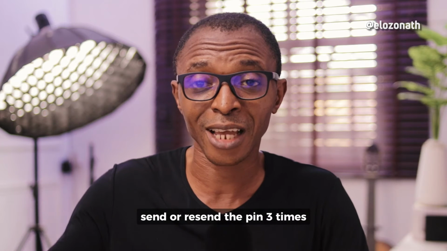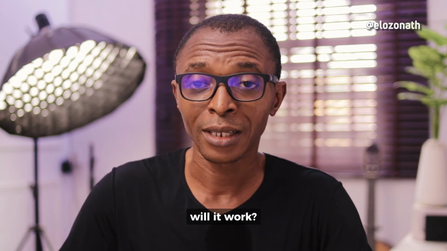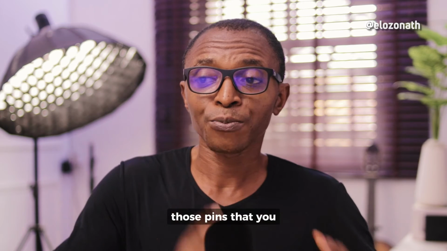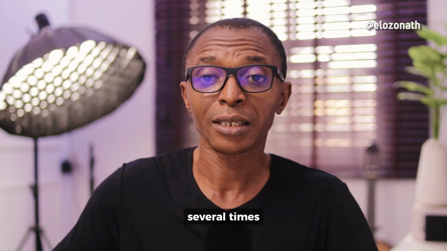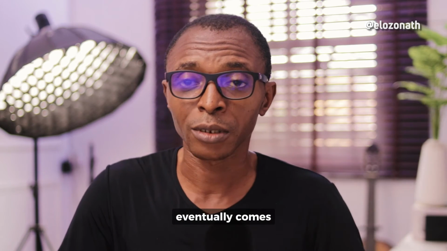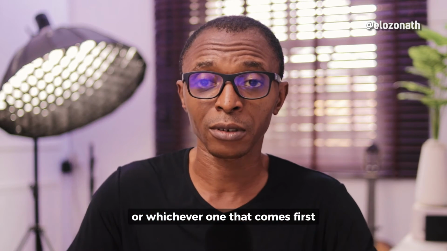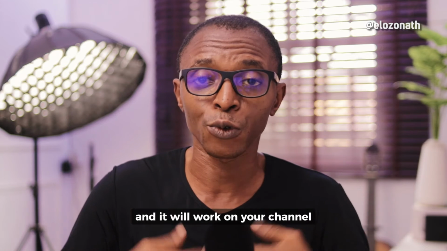Some of you do ask that if you eventually resend the PIN 3 times and eventually the first one not delivered, will it work? The answer is yes. Those pins that you've tried to resend several times is the same pin. So if the first one later eventually comes, when you use it, it will work. If the last one or whichever one that comes first, you can use it and it will work on your channel.